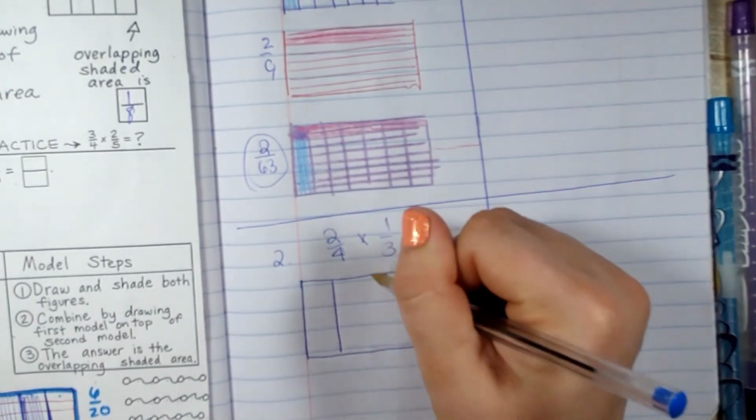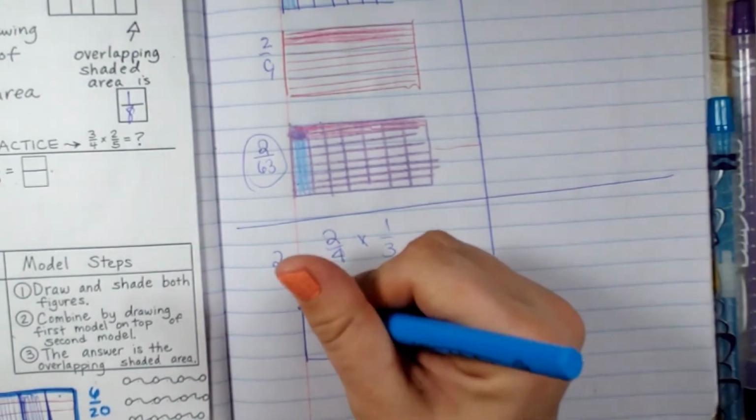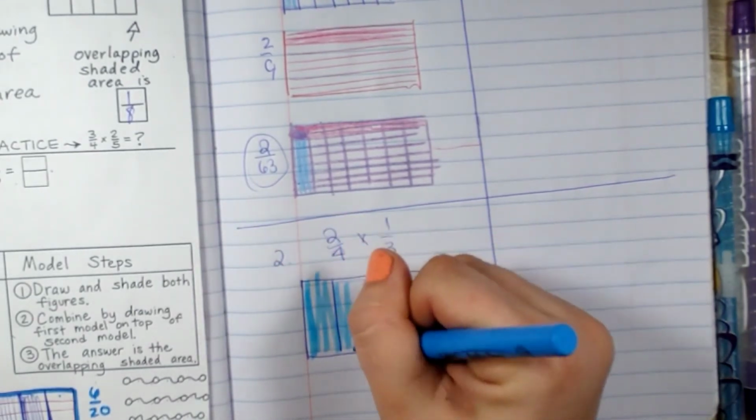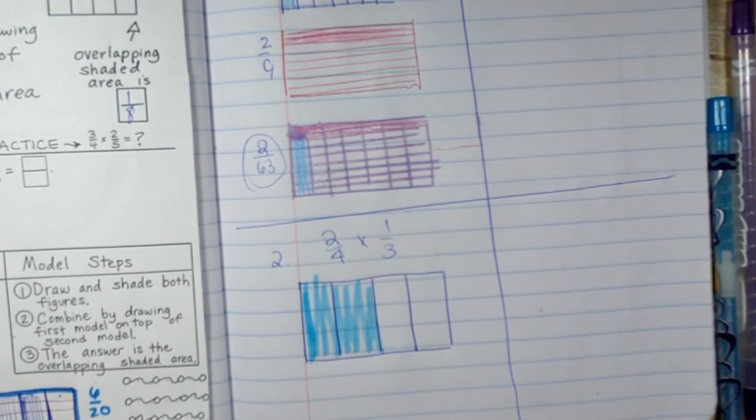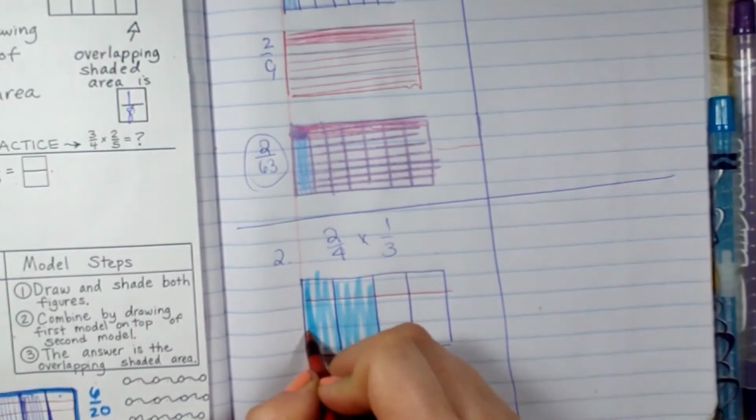So I'm going to do 2/4 here. Okay. And then I'm going to do 1/3, 1/3.